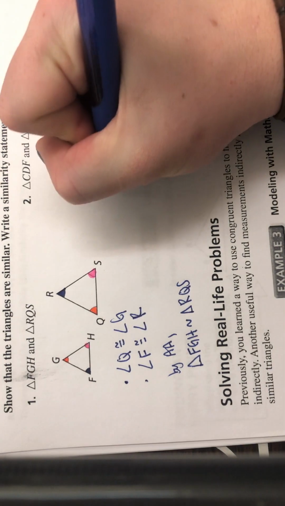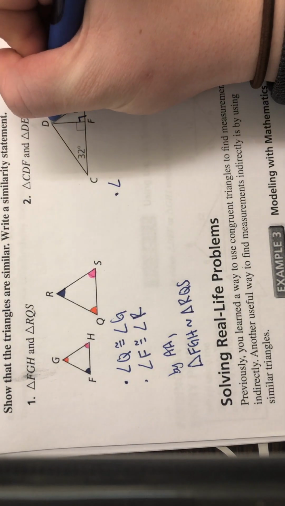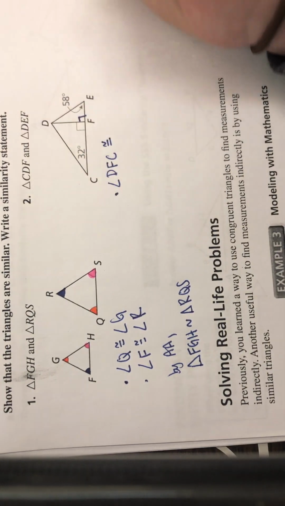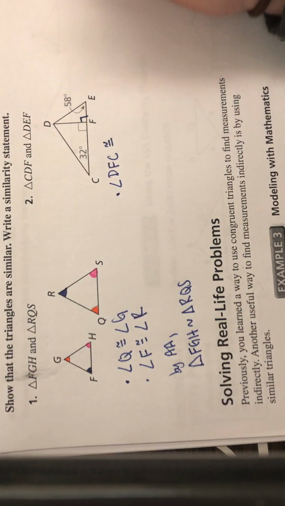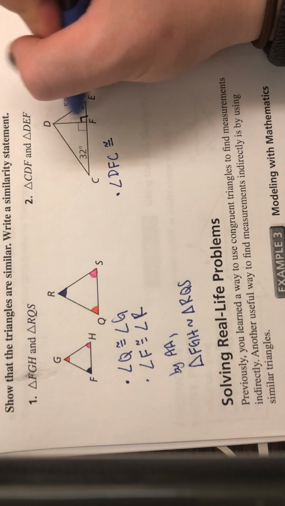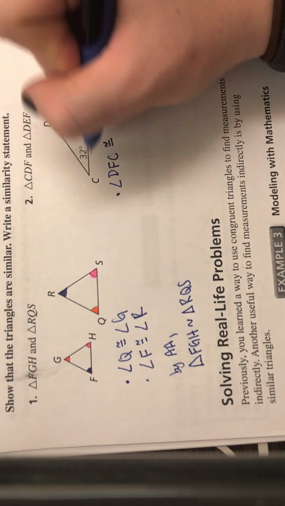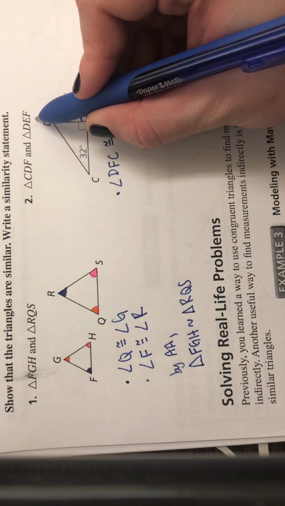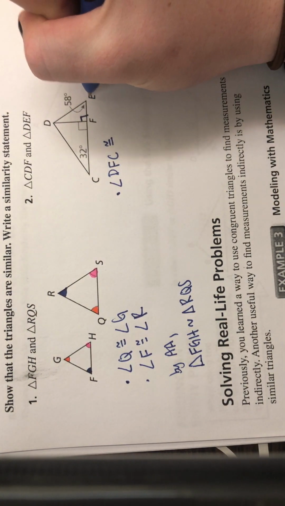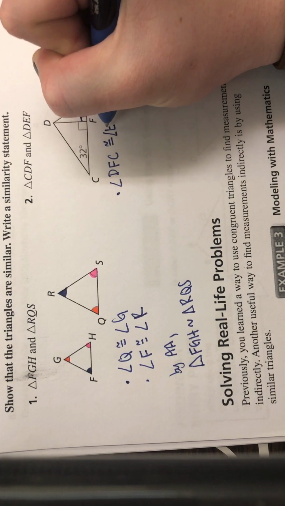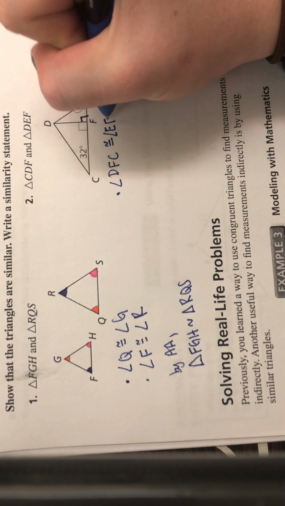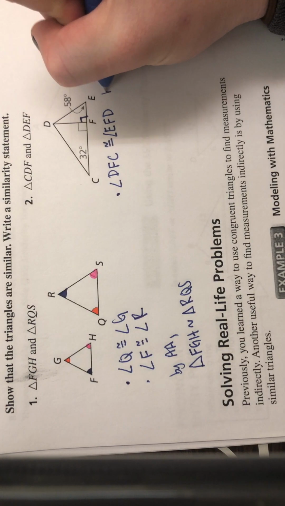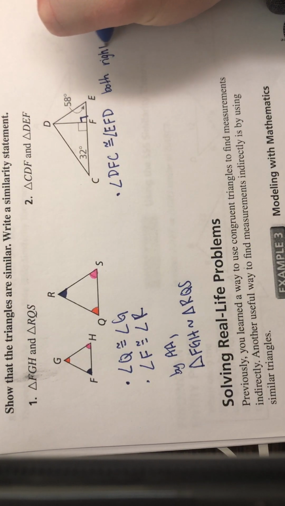So automatically I can see that angle DFC is congruent to, now be careful, I can't go back to DF again, because DF was this triangle's shortest side. That means that D corresponds to E. So instead, this time I say angles E, F, D. Both are right angles.